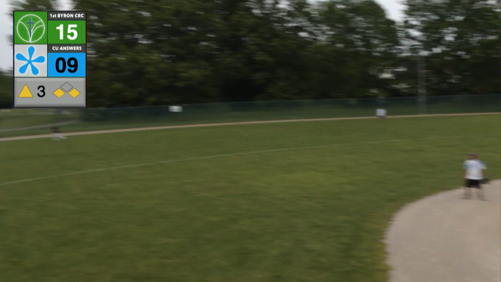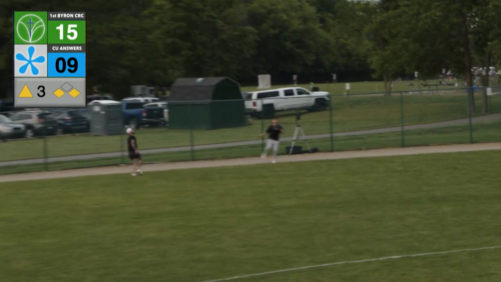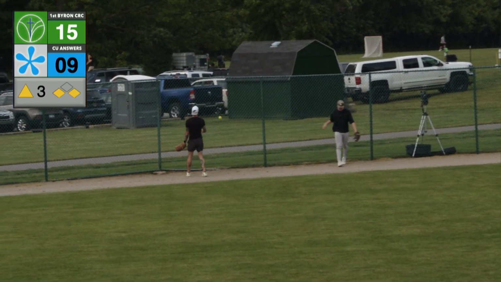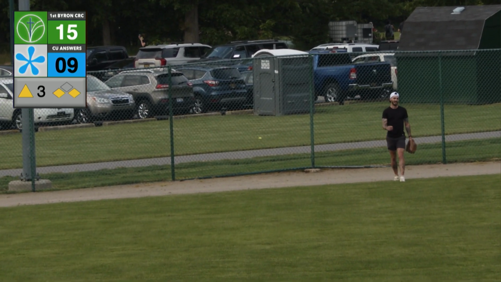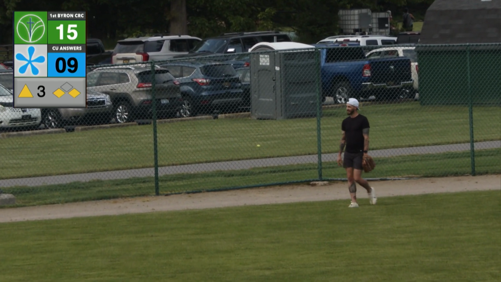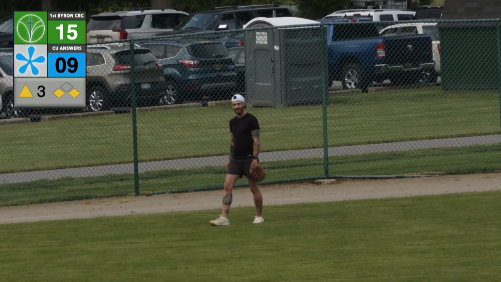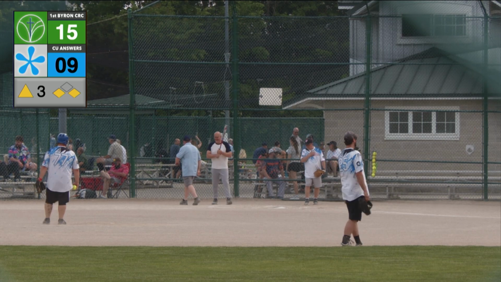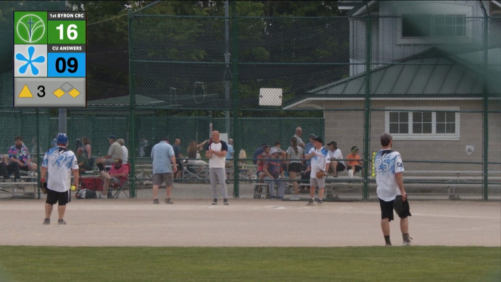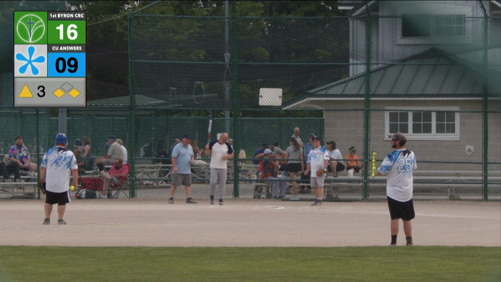This one swung on, deep fly ball into left center field. Left center fielder will watch it go over the fence. And I believe that will be the final over-the-fence home run allotted for First Byron CRC. But still a 3-run shot, which will make it 18-9 in First Byron's favor.